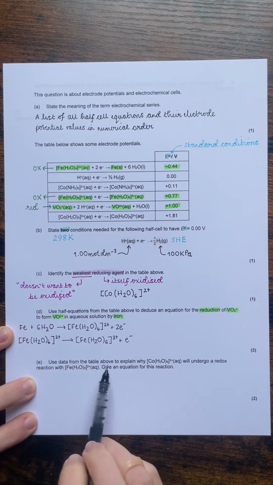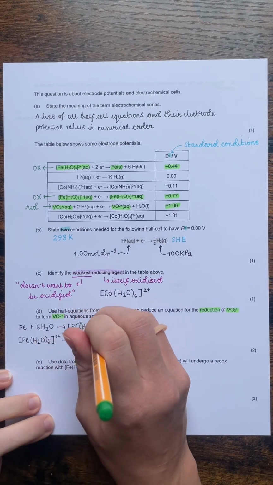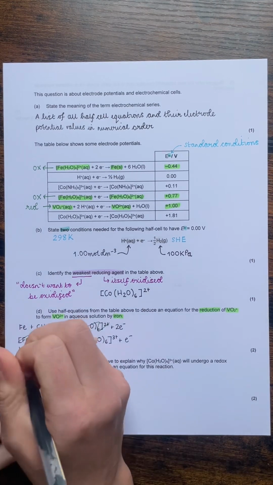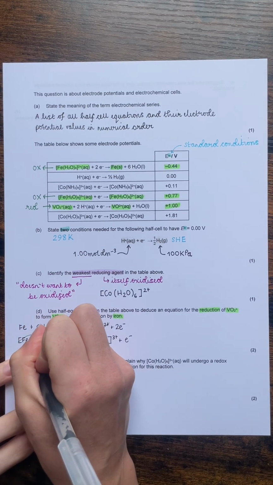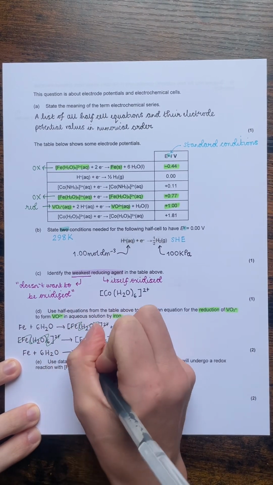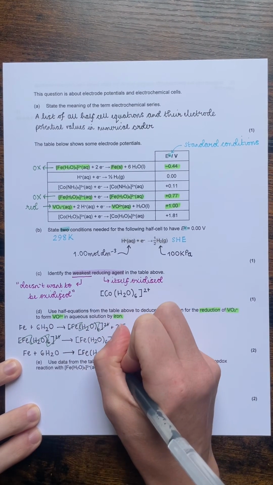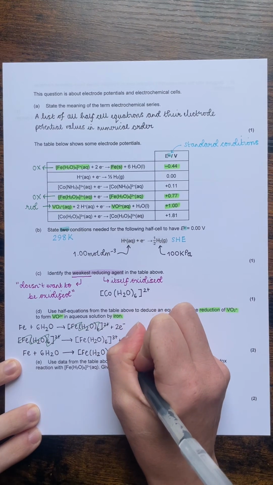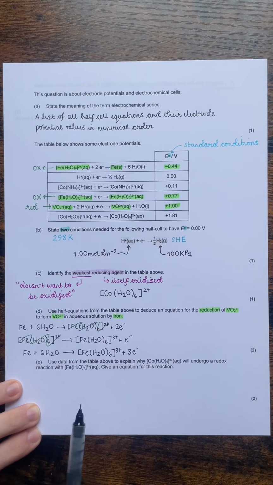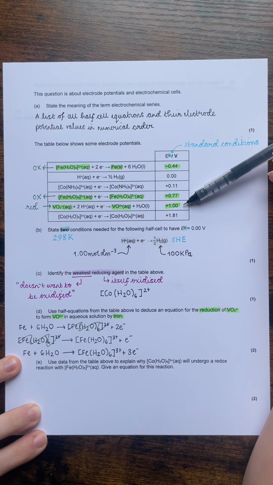So by combining these two together, the intermediate FeH2O6 2+ ion will cancel, which is going to then give me the equation to show how the iron can be oxidized twice to give FeH2O6 3+ plus a total of 3 electrons. So that is now my oxidation half equation that I then need to combine with this reduction half equation.